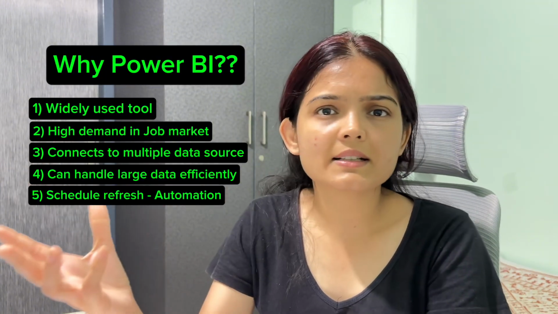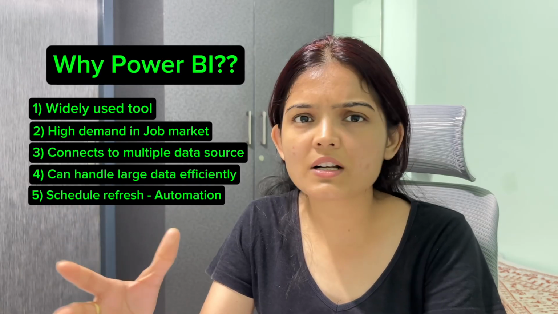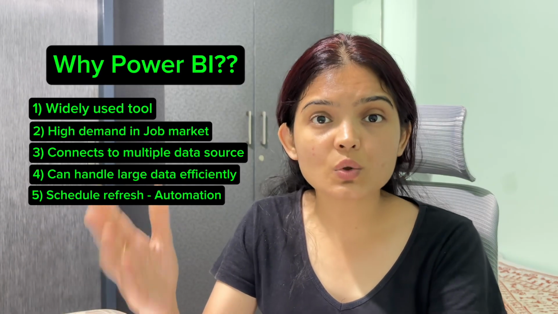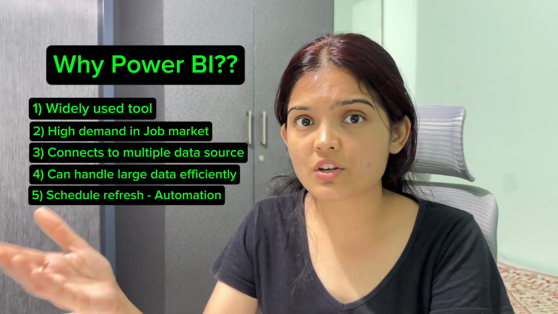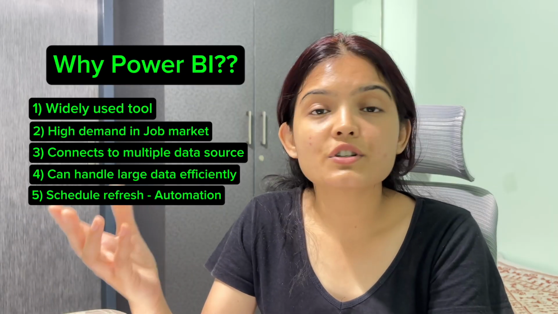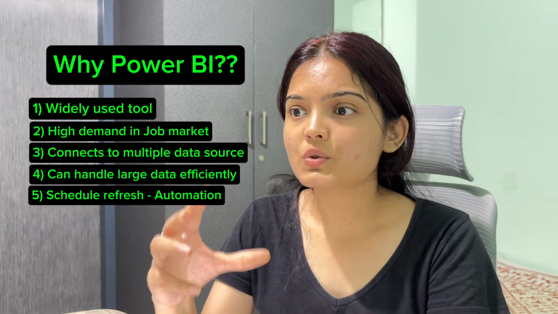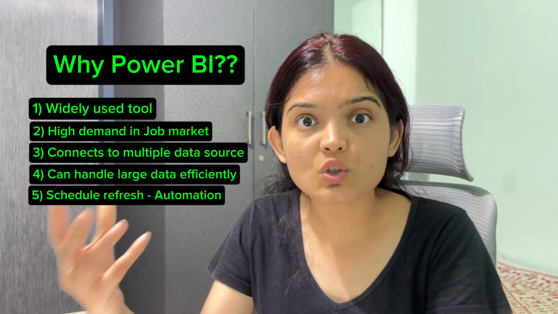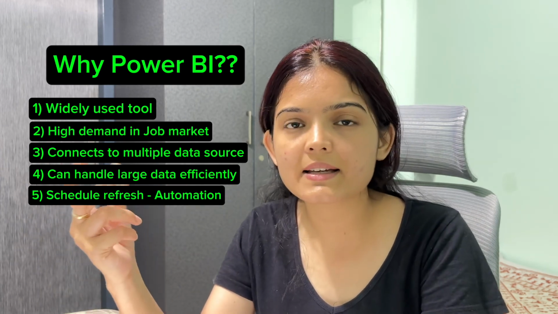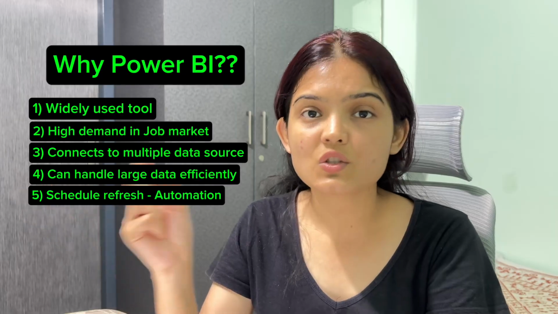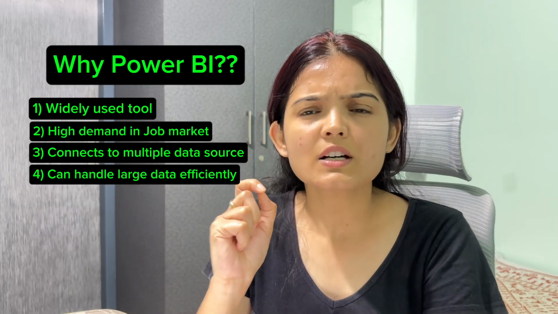You can automatically refresh, and the data and the model, everything will get refreshed. So this is a very big step for automation. This will reduce the human intervention, and hence reduce the time consumed in going and checking whether there is any update in the live data. So that is one of the most important parts. So these are the multiple reasons why you should learn Power BI.